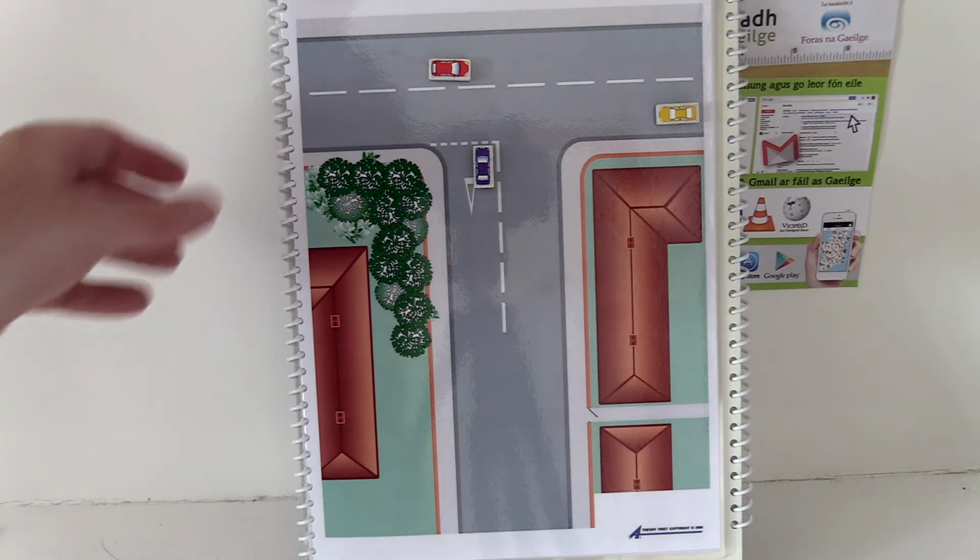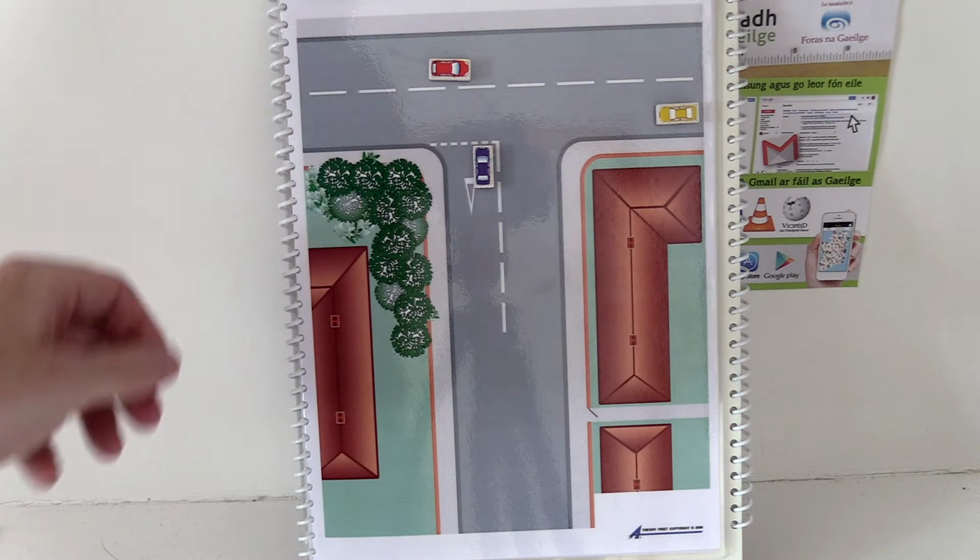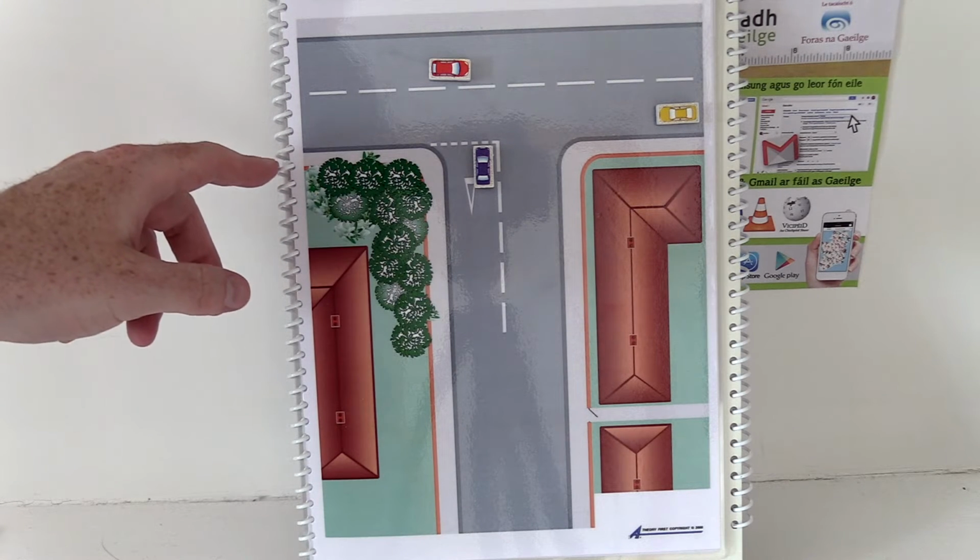So let's have a more detailed look at the driving test report sheet now, starting with the area that caused this candidate the most problems, and that's progress. So the main problem from the sheet was progress turning right. So we're going to have a little look at that here now.